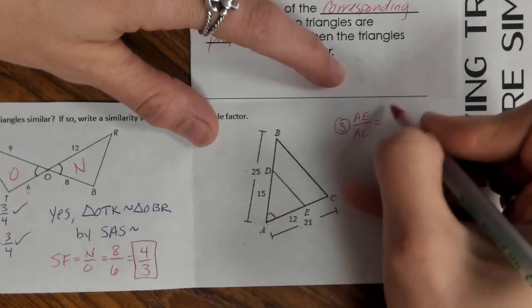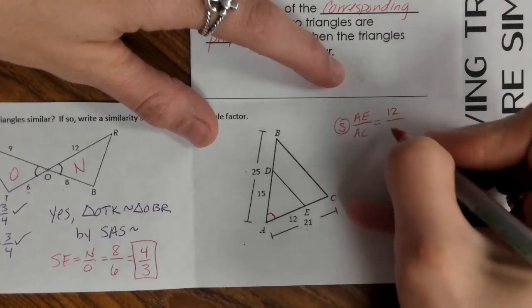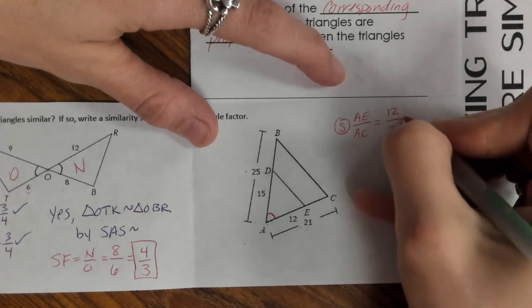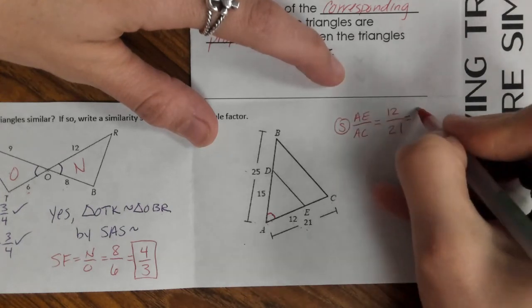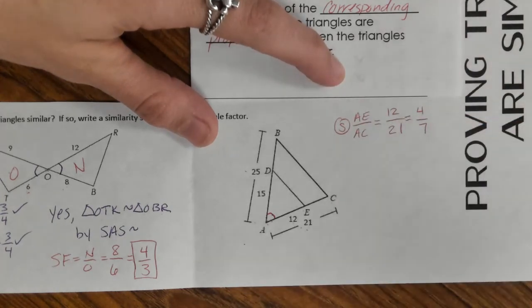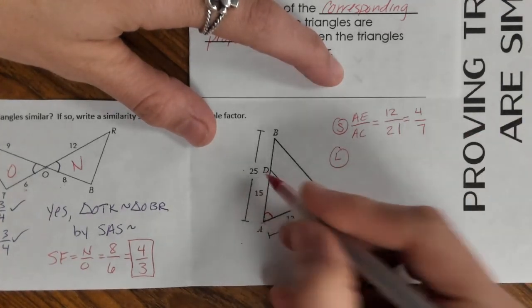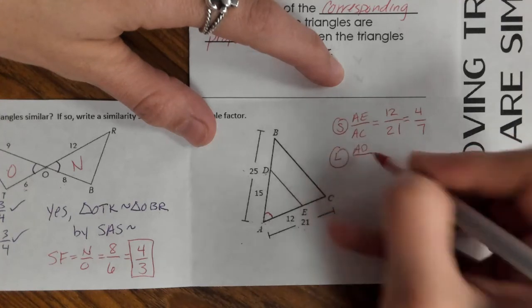We have 12 over 21. 12 and 21 can both be divided by 3 to simplify down to 4 over 7. Now let's take a look at our larger side. We have AD over AB.